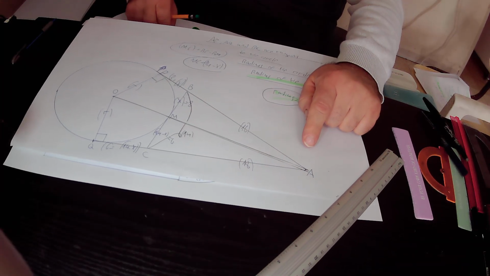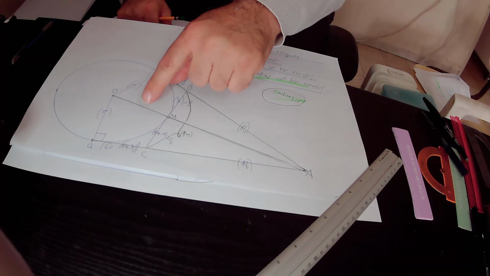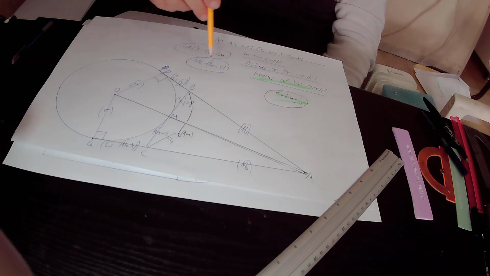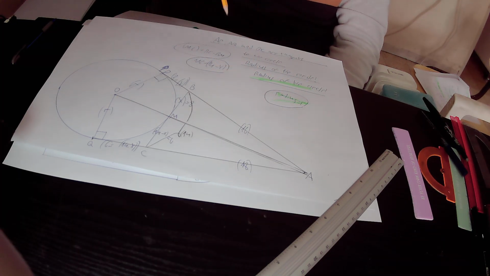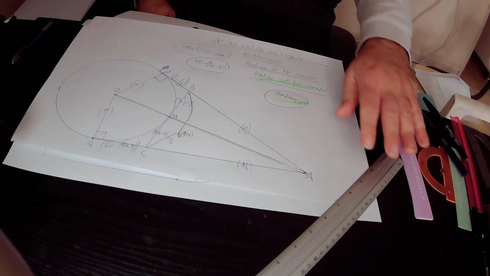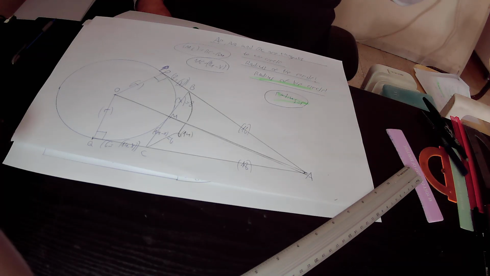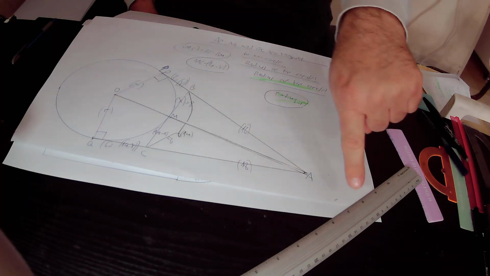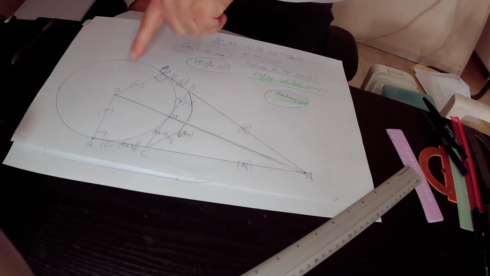By joining points A and O, we can deduce two right triangles. This is the upper right triangle APO, and this is the lower right triangle OQA. So what is the area of the big quadrilateral APOQ?